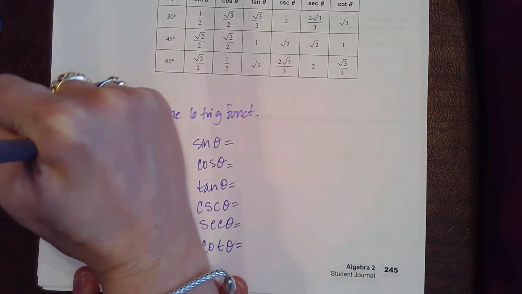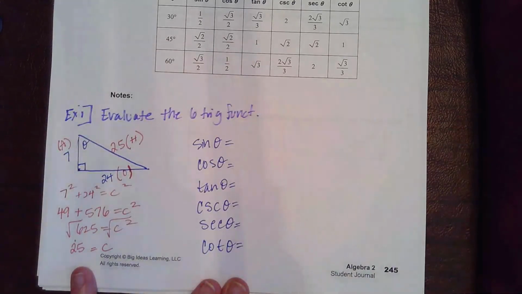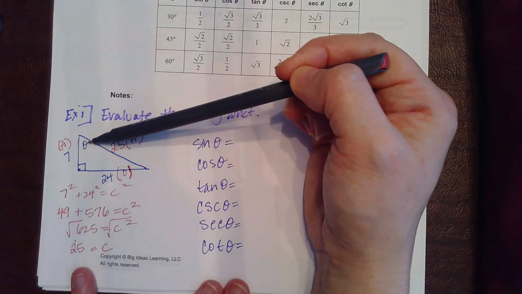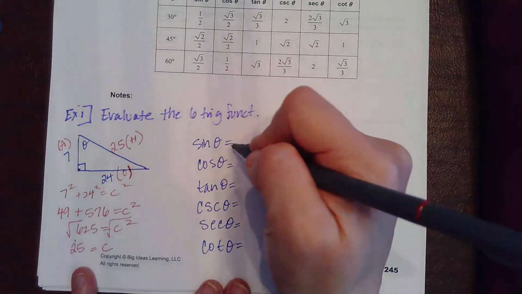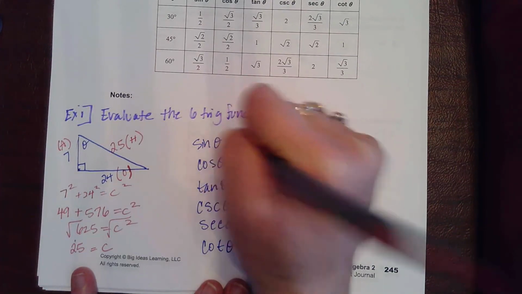7 would be my adjacent side, and 25 would be my hypotenuse. Again, it's all in relationship to whatever angle we're talking about. So if this is my angle, this is my opposite side, adjacent side, and hypotenuse. So then sine would be opposite over hypotenuse.